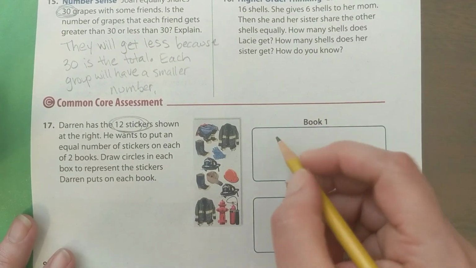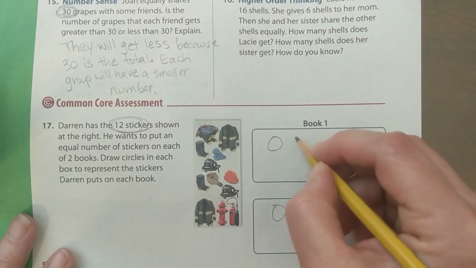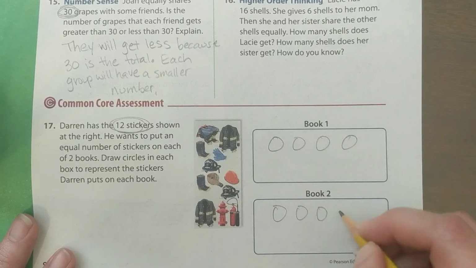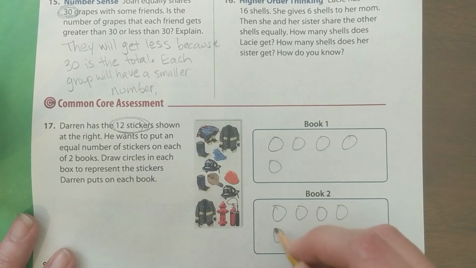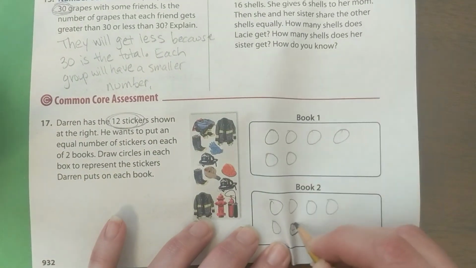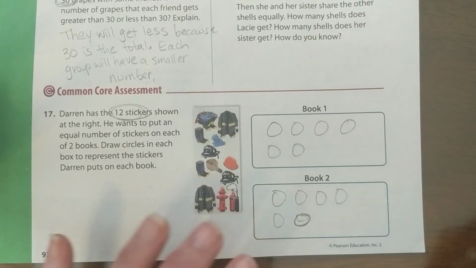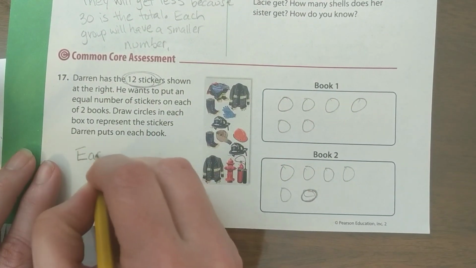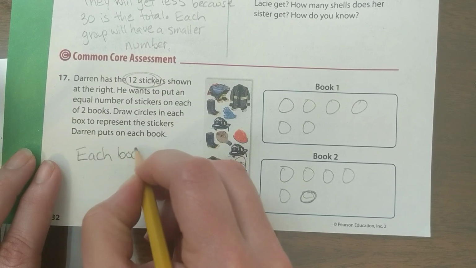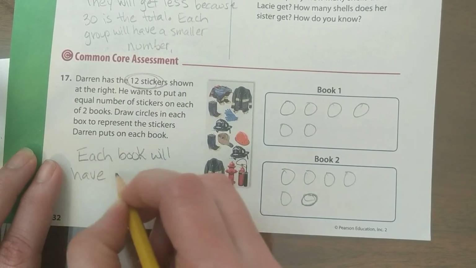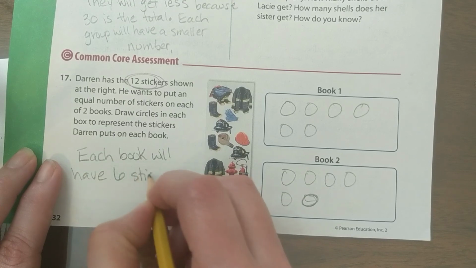So let's just count it out. 1, 2, 3, 4, 5, 6, 7, 8, 9, 10, 11, 12. How many stickers did each book get? 6. Each book will have 6 stickers.